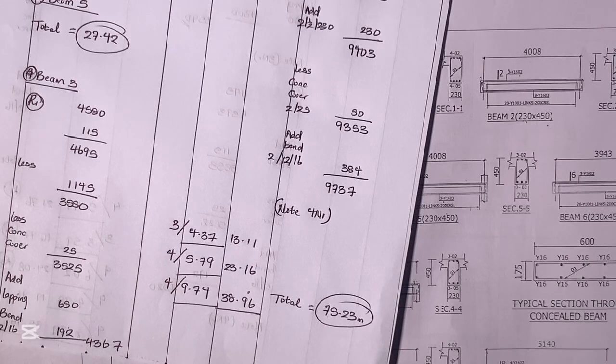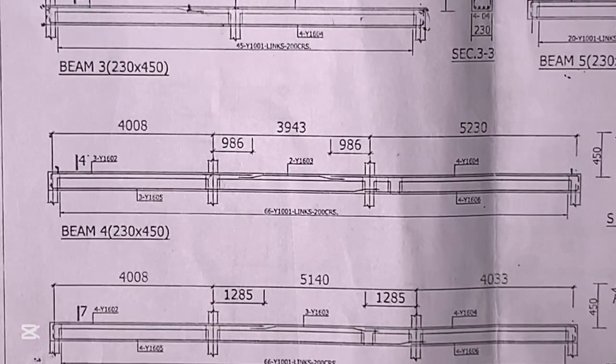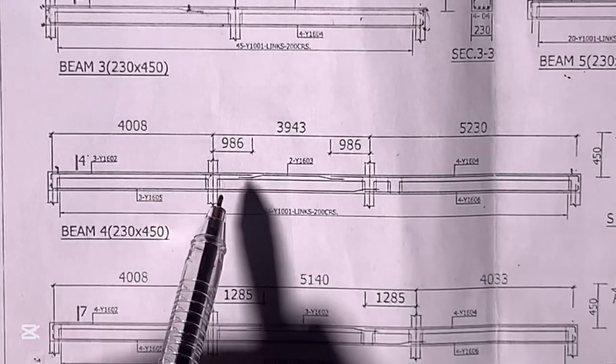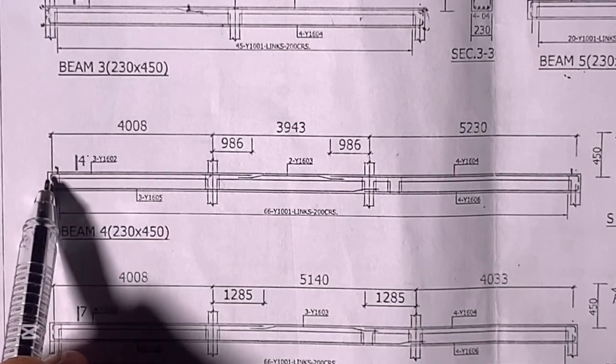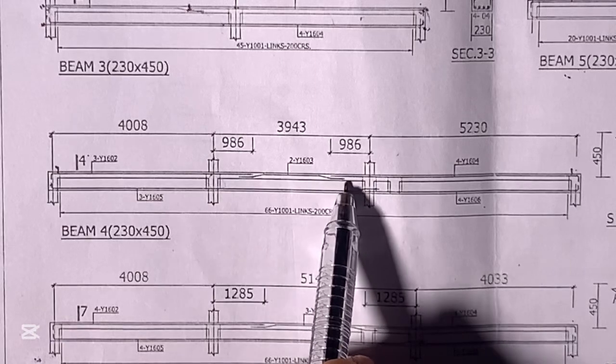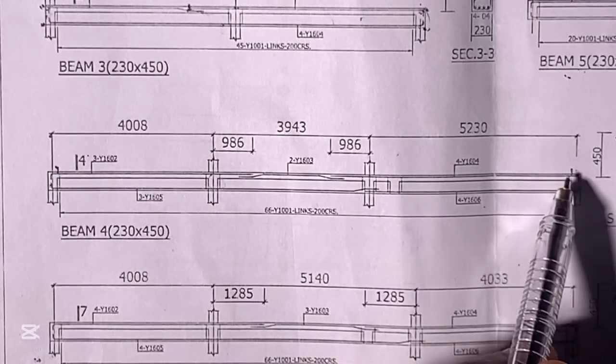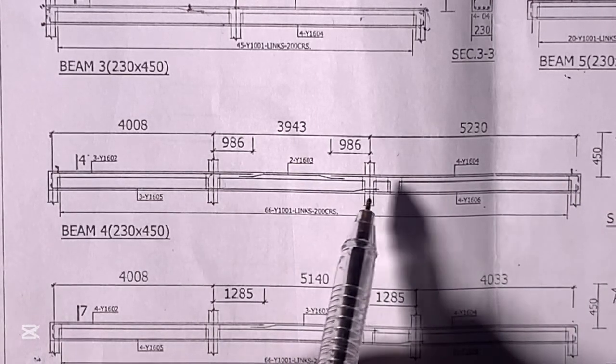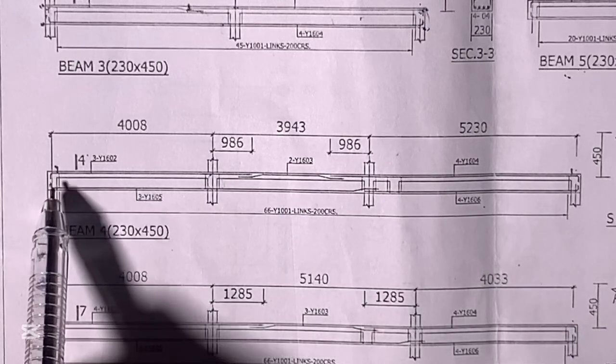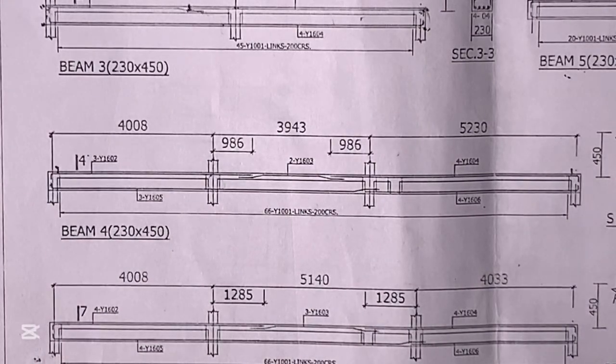So I hope this is easily understood. We'll now move to the next beam. The next beam we're going to be looking at is beam 4. Now, how many reinforcements do we have in beam 4? This is 1, this center one here is 2, this one here is 3, this one here is 4, and this one here is 5. They are 5 in number.